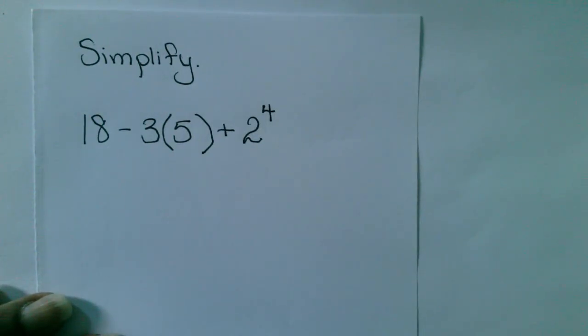Yes, parentheses and brackets always come before exponents. Because if you do BODMAS, the brackets always come before your exponents. That's how they teach it there.